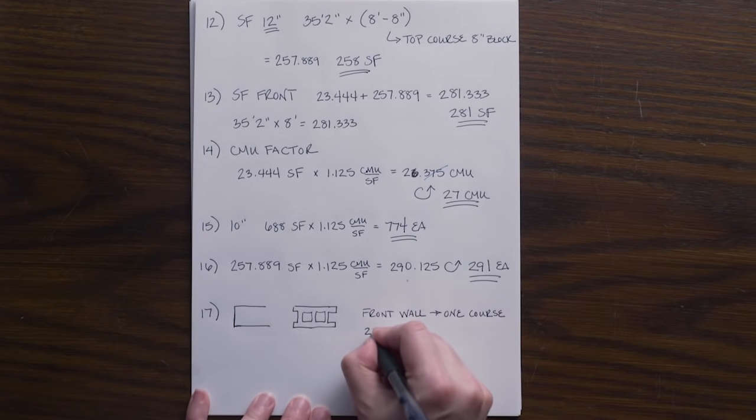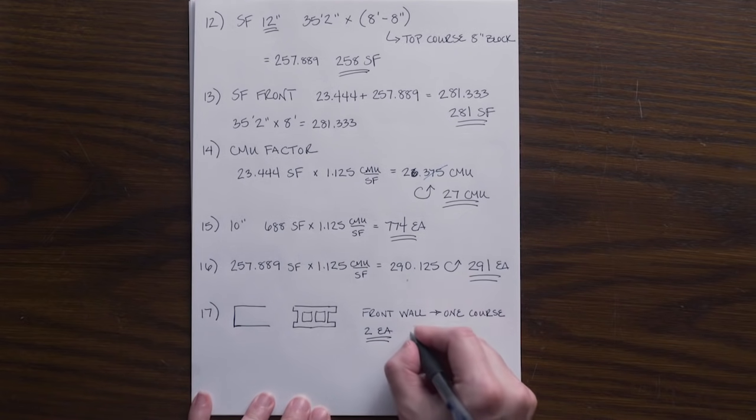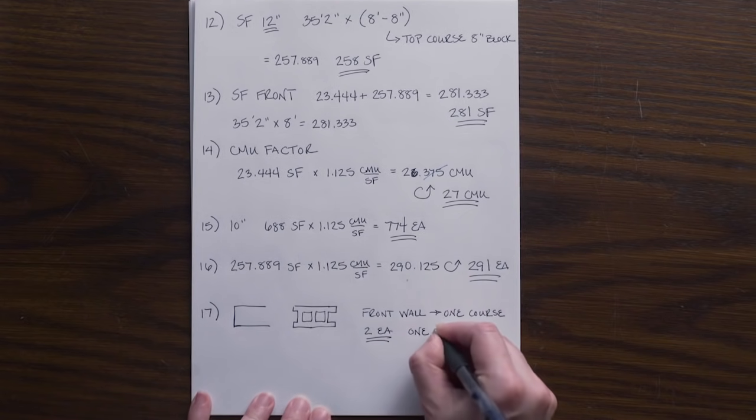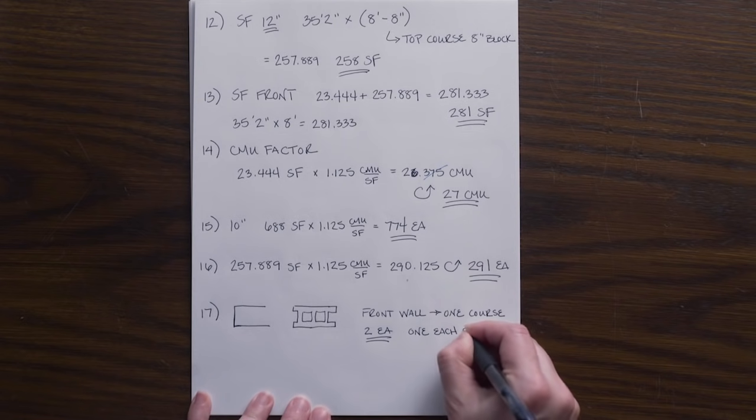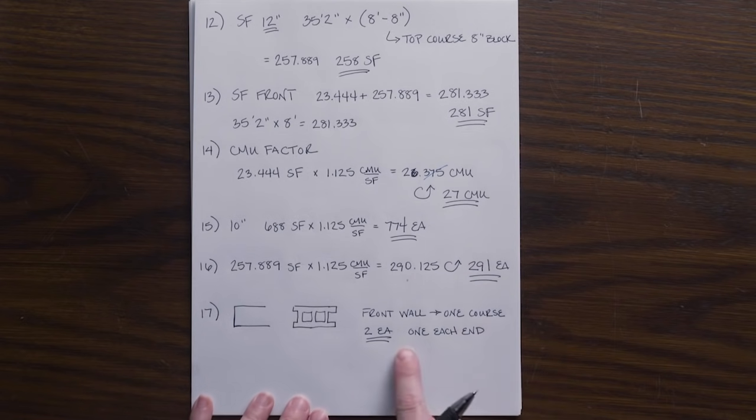So we have 2 each is our answer, and that is simply we have 1 on each end. So we don't have to do any calculations to determine that. We can just say 1 on the left hand side, 1 on the right hand side. We have 2 as the number of corner CMU block.